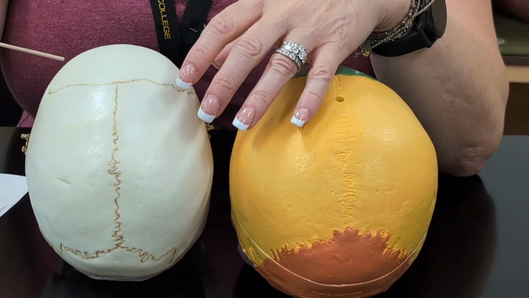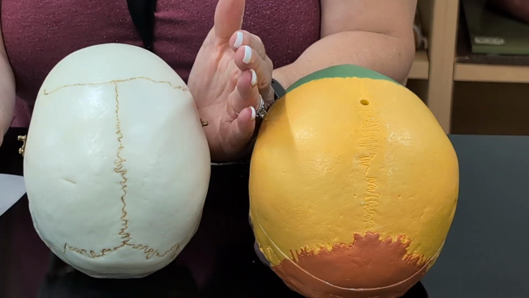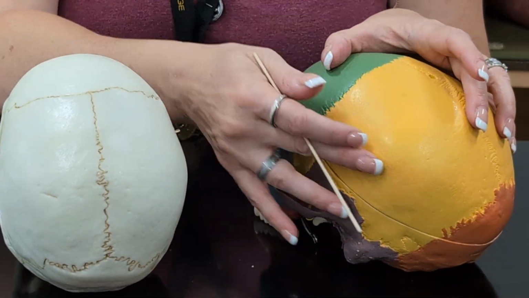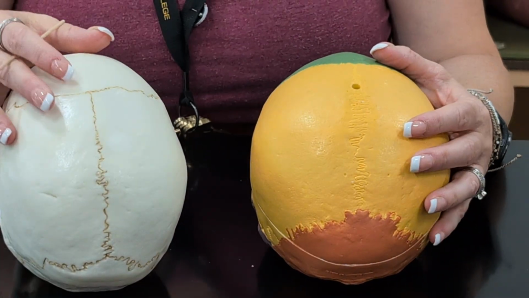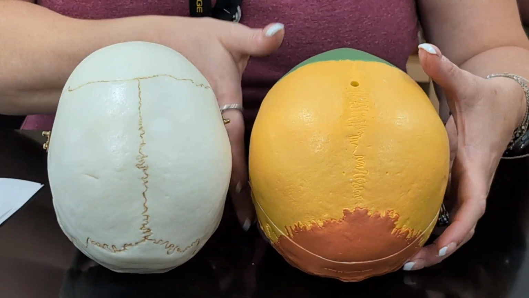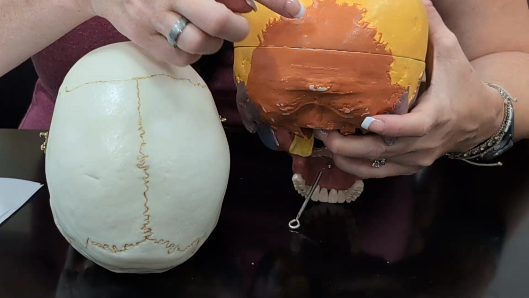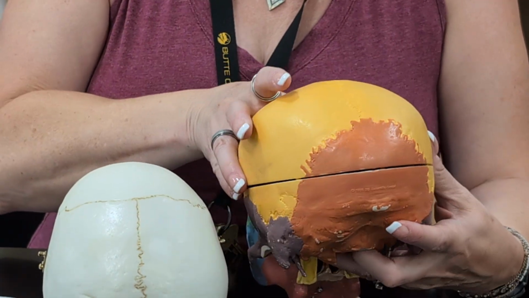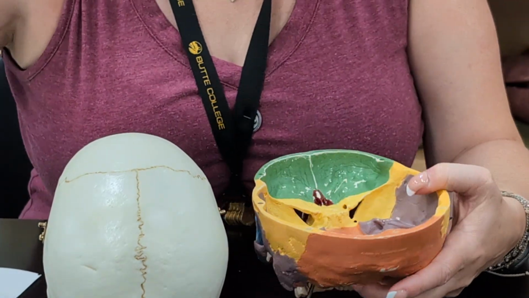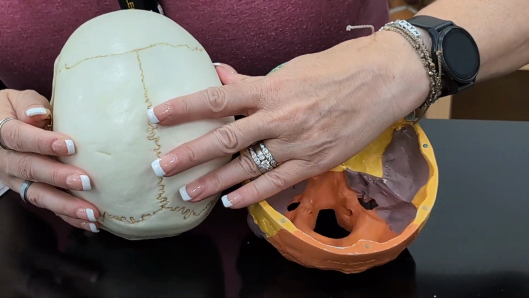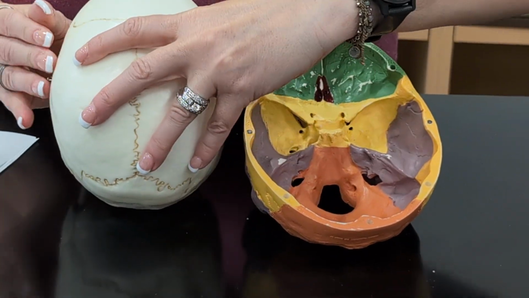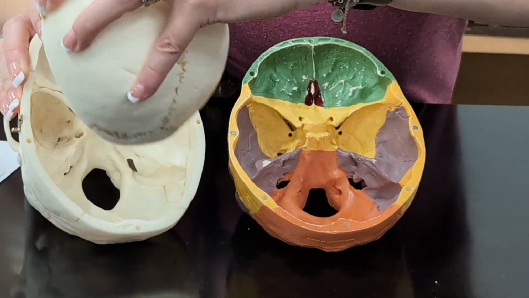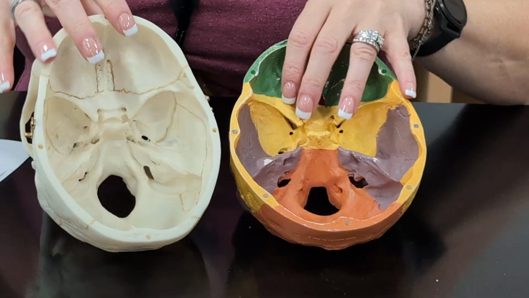The word parietal means wall. So this is like the side wall of the skull, and if you were to remove it, you would see the brain from the side. Then the occipital bone, or occiput, is the back of the skull. And I'm going to take the skull cap off of these two models so that we can see more of them. Set those out of the way.